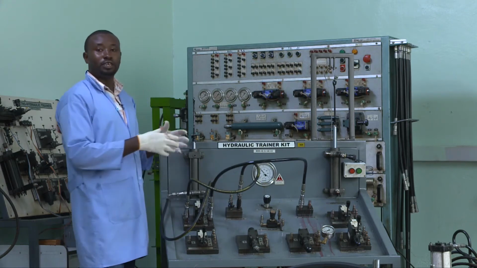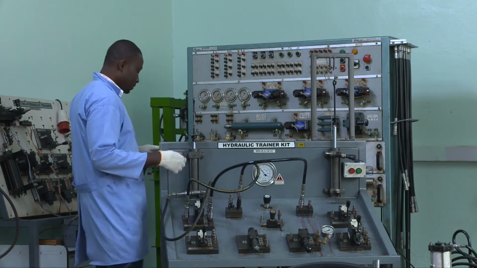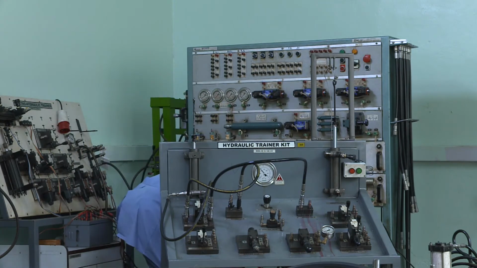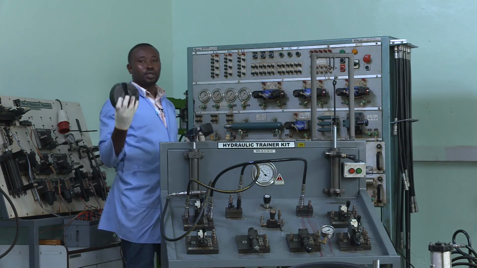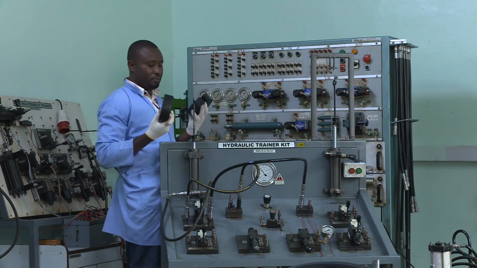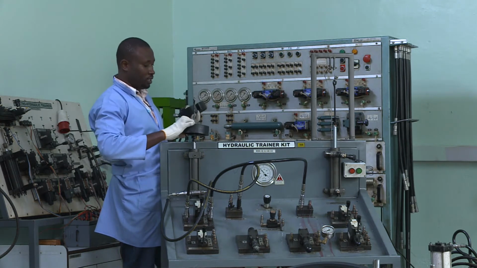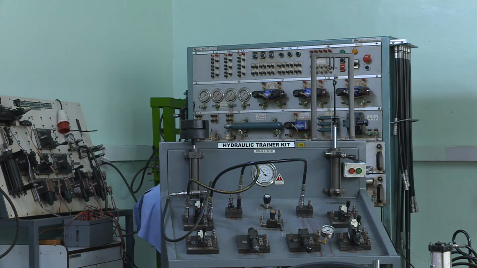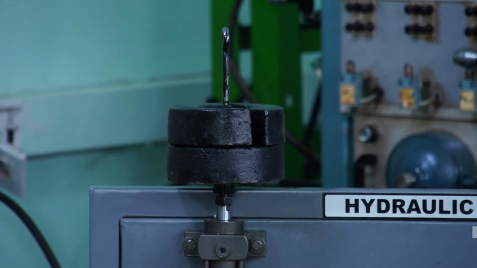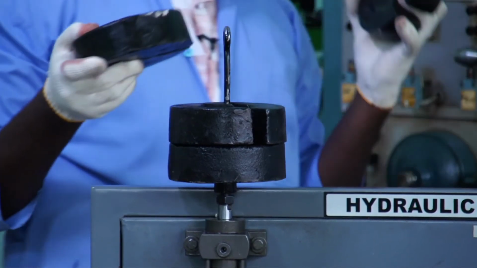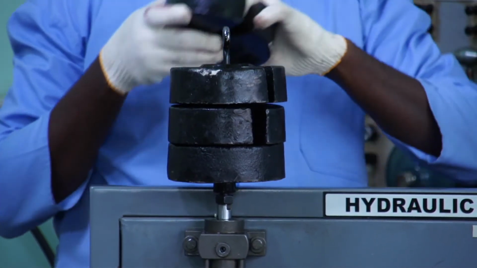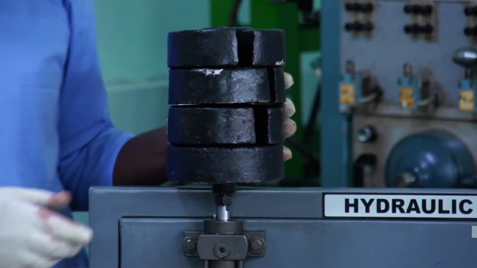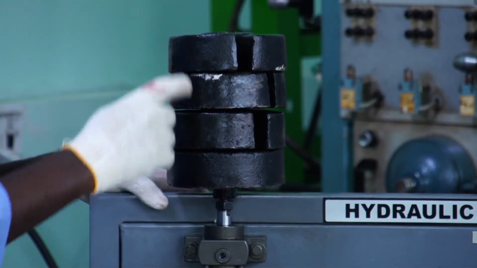I'm going to lift some heavy weight. Each is 5 kilograms. I'm going to load. So this is 20 kilograms.